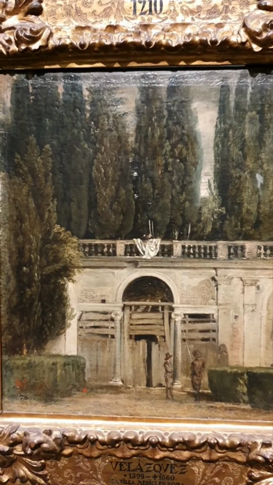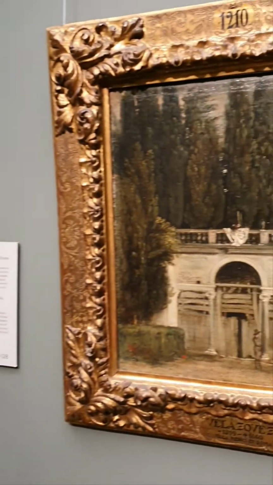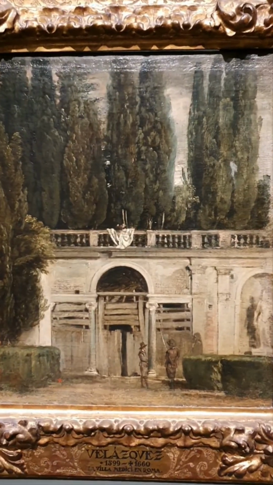Before this, artists might have done sketches outdoors, but then they would take those sketches and go back to the workshop where they would work on them, transfer them to a canvas, perfect the compositions, really compose the painting in an indoor controlled setting. And here Velázquez is doing something very different.